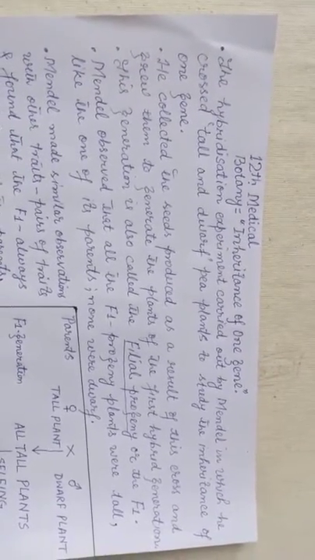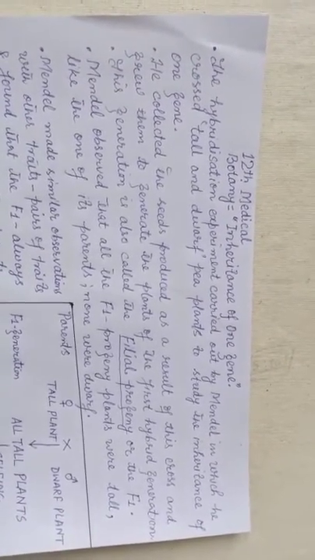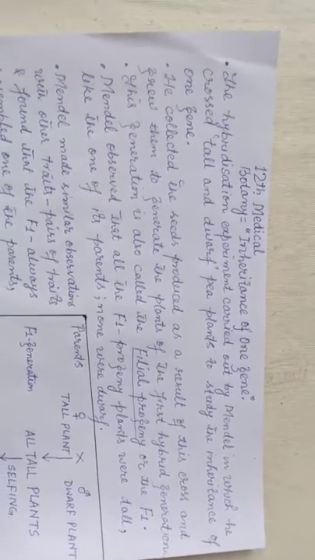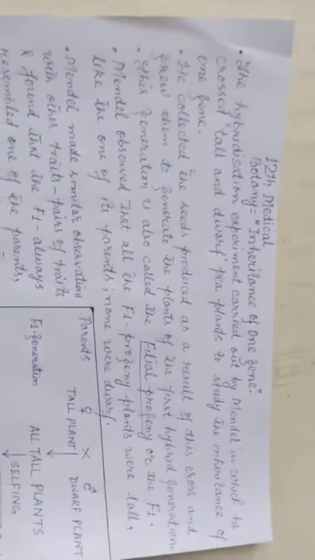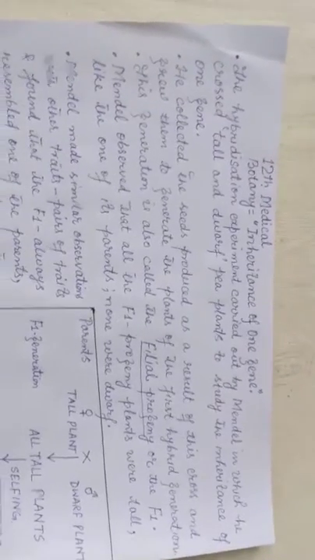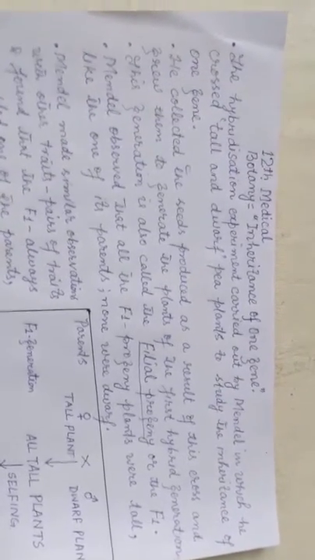He collected the seeds produced as a result of this cross. Though you must be knowing that the crosses he made were on huge populations to study a particular trait or character.